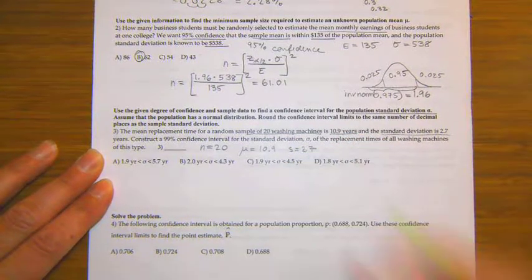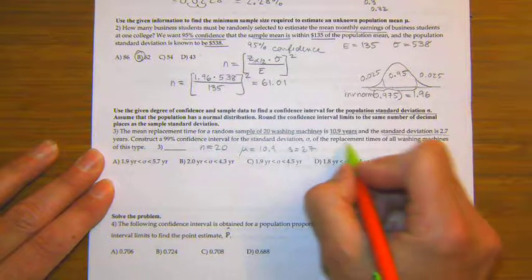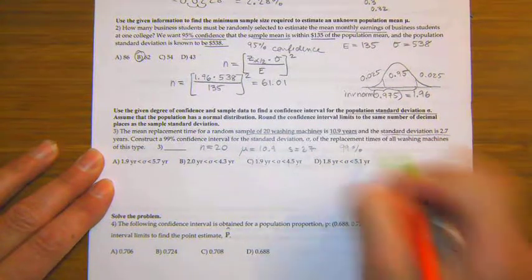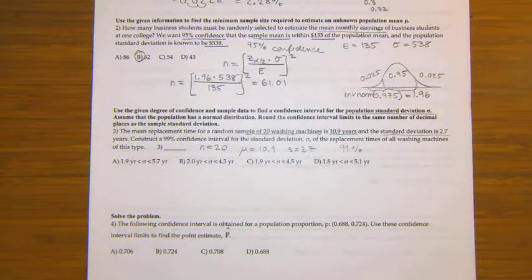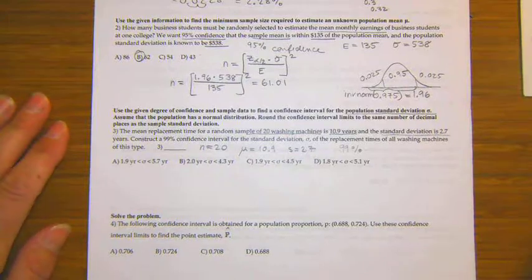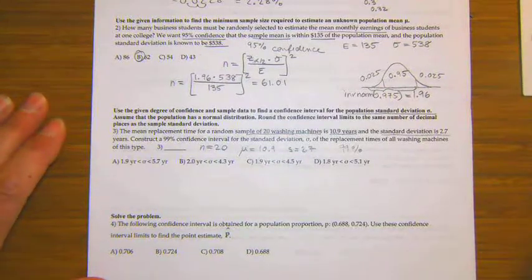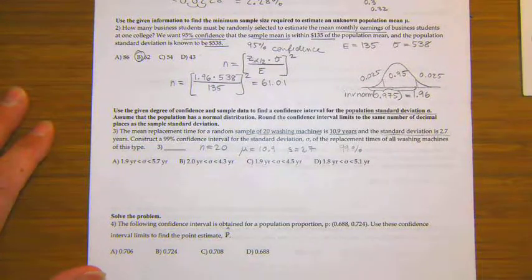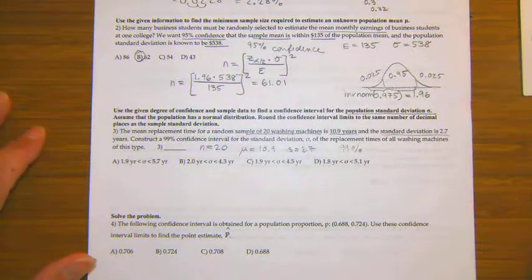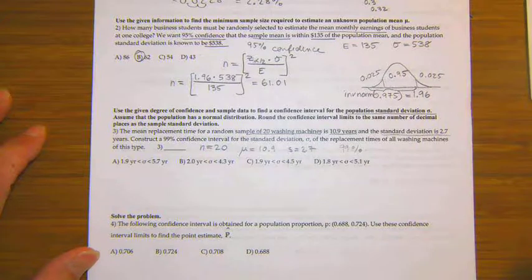Construct a 99% confidence interval for the standard deviation sigma of the replacement time of all washing machines. So we're going to find the left chi-square value and the right chi-square value, and then we're going to put it all together.